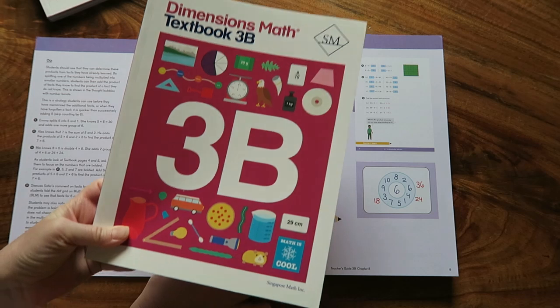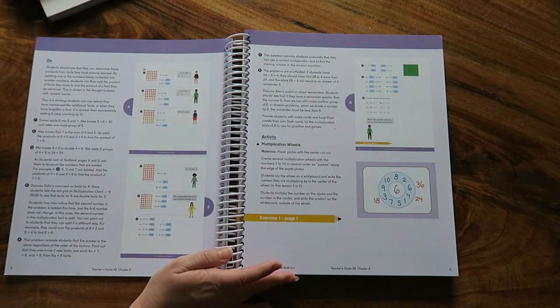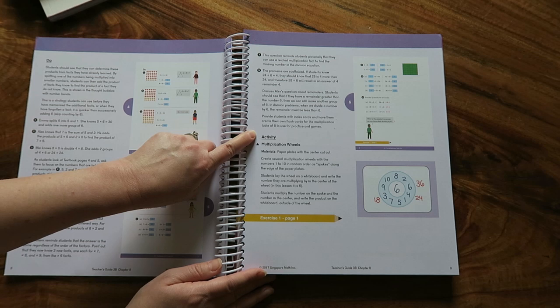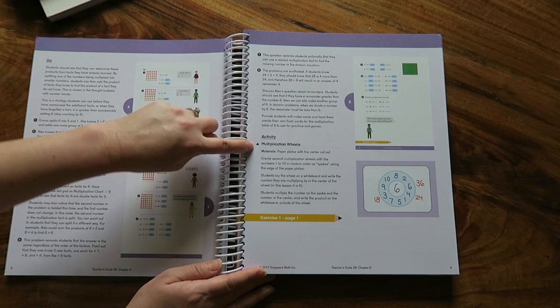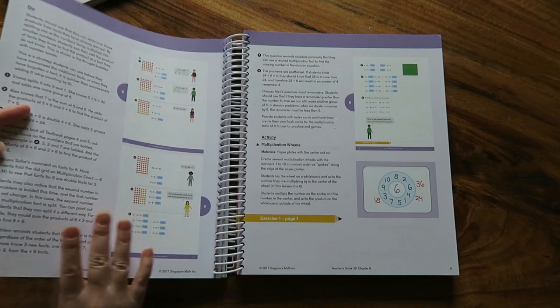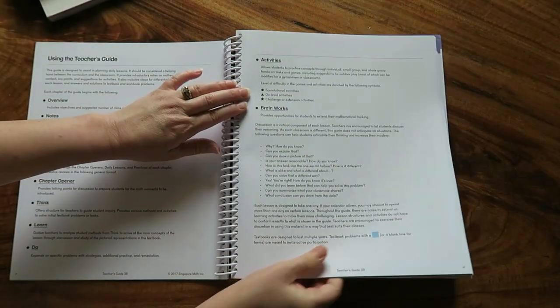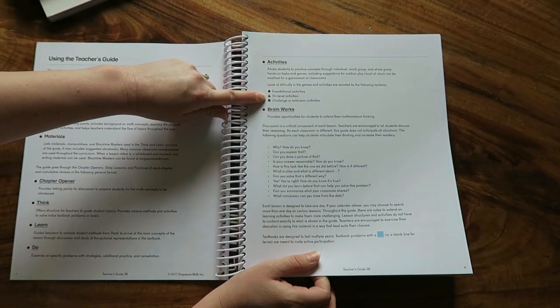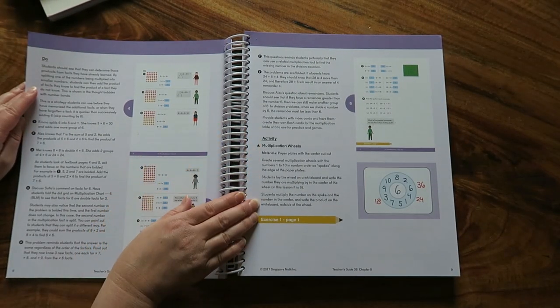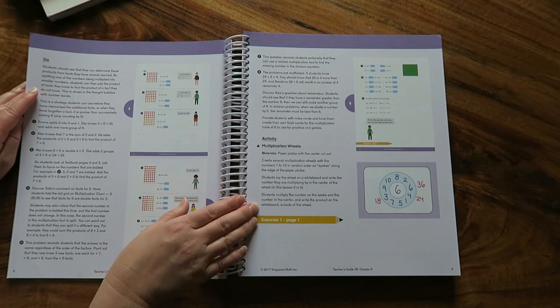But it has those centers we talked about. So here are the activities that you could do. For this lesson, you could do a multiplication wheel. This has that triangle I spoke about. That triangle corresponds back to what I was saying in the activities, that the triangle is an on-level activity. So this is one activity that you could do with a child.